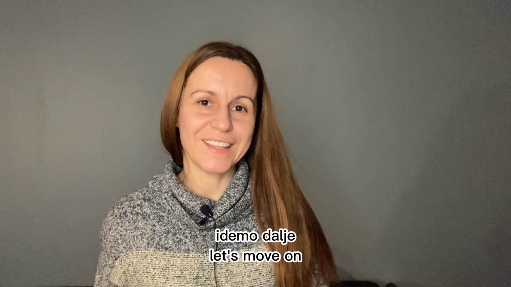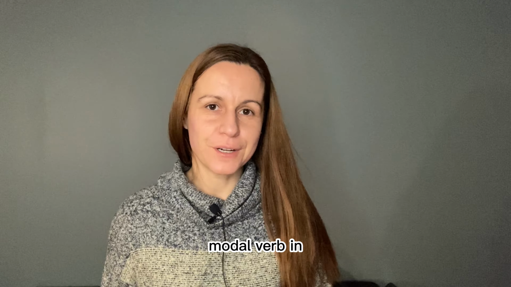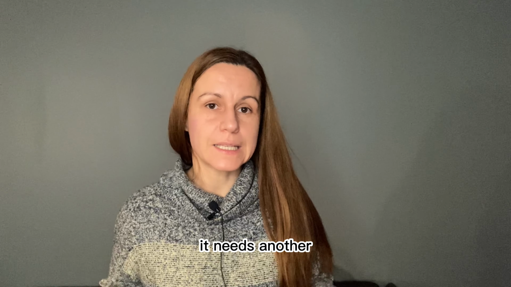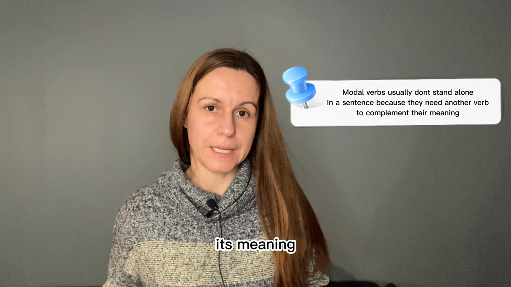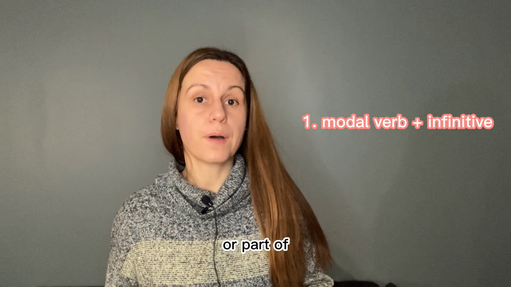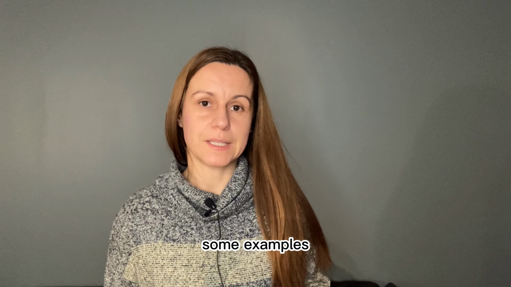Ok, idemo dalje. The next verb is the verb hteti, to want. This is a modal verb in Serbian language, which means it can never stand alone because it needs another verb to complete its meaning. This other verb can either be in infinitive or part of the construction da plus present tense. Let me give you some examples.